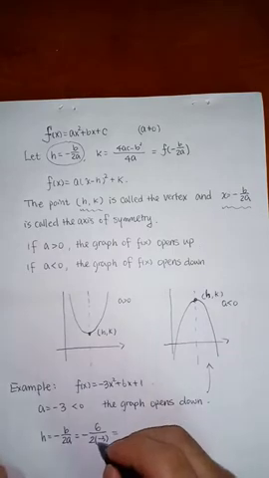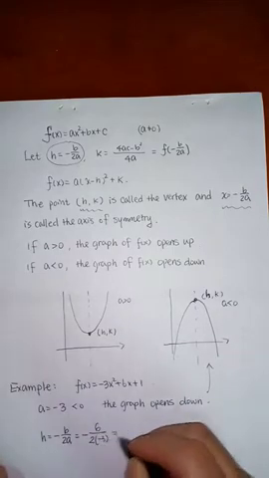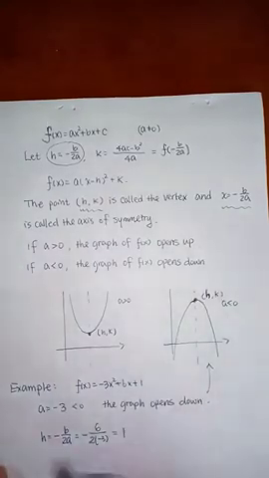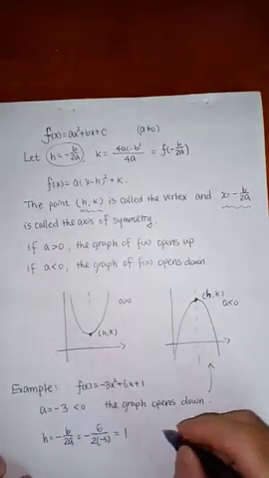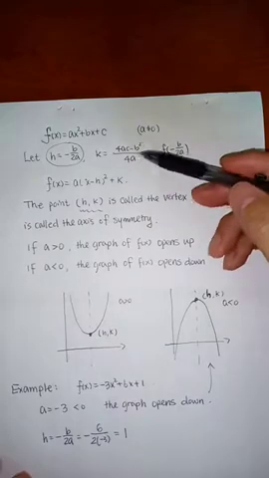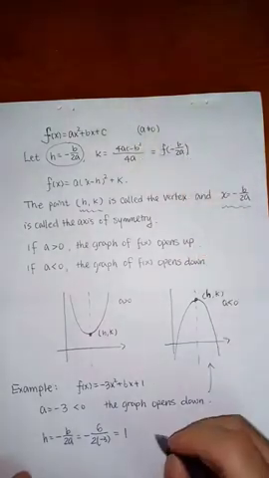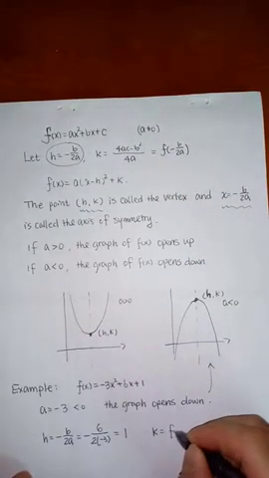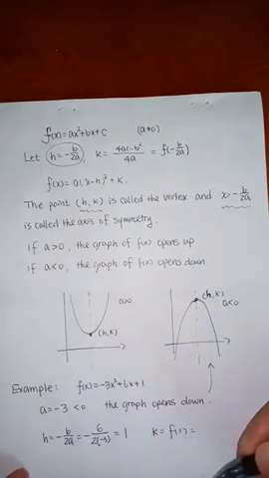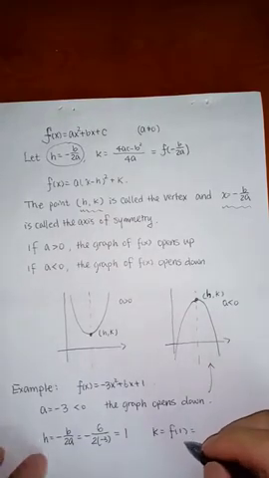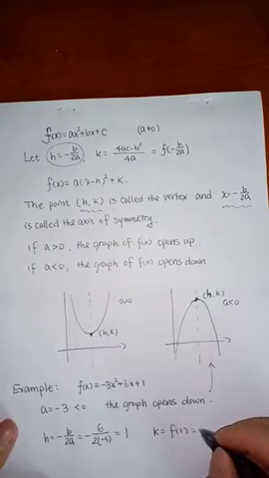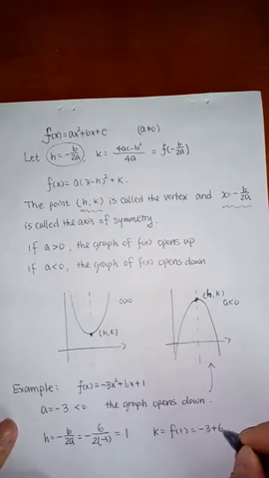So negative sign cancel. 3 times 2 is 6. 6 over 6 is 1. So h is 1. What is k? k, of course, you can recall this complex formula, or you just memorize it as f of h, f of 1. So you get negative 3 plus 6 plus 1, which is equal to 4.